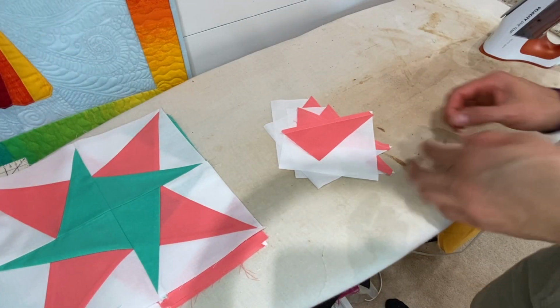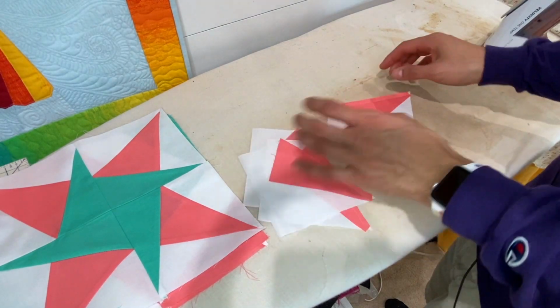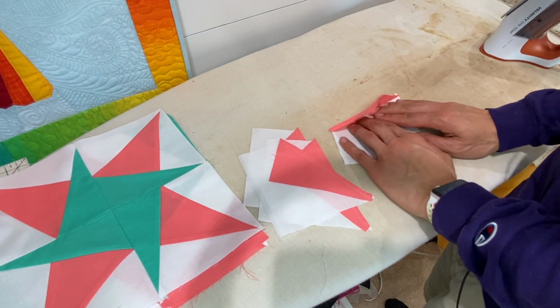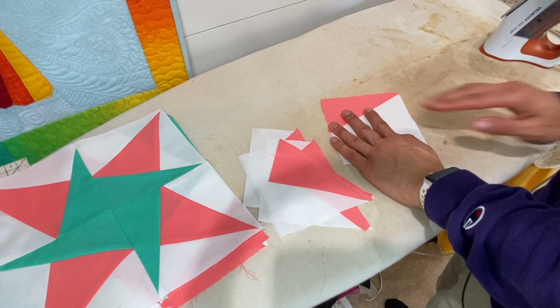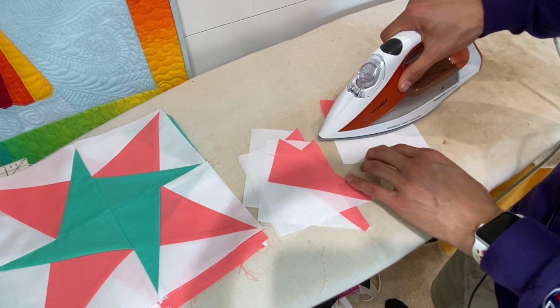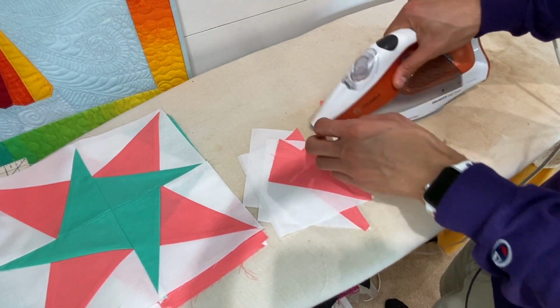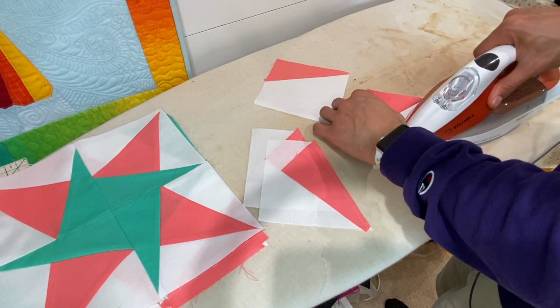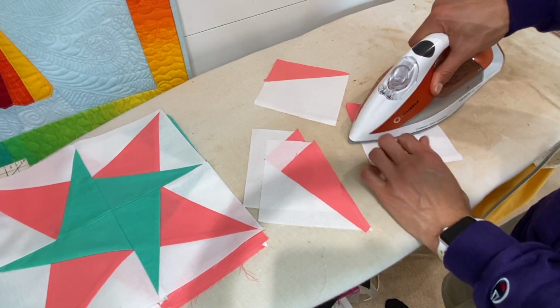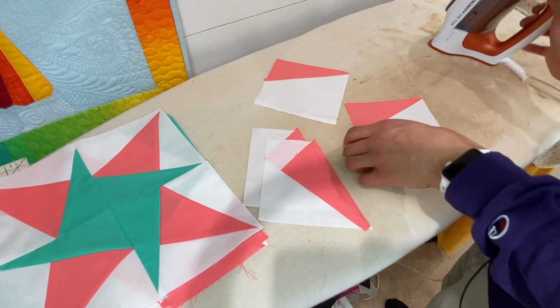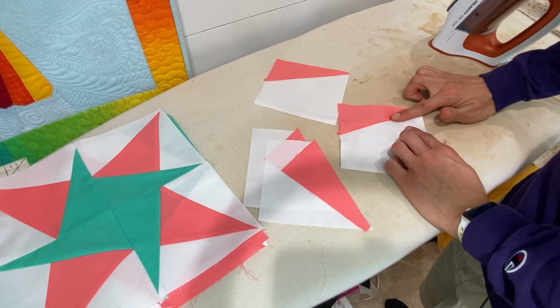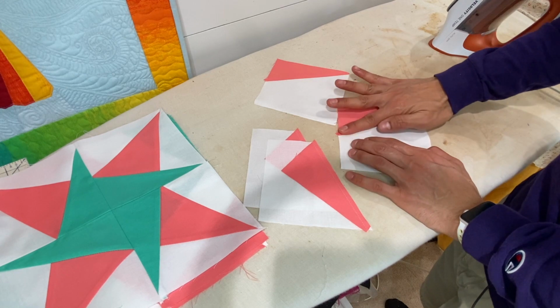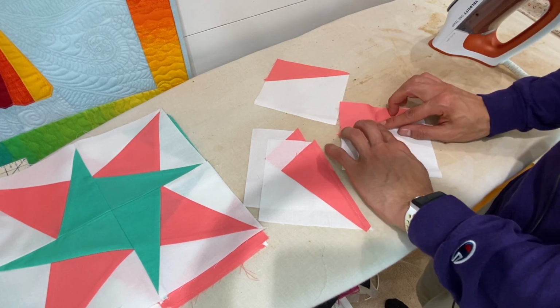So here we're at the ironing board and we have our pieces that we've just sewn together. We're going to press these so they're pressed to the dark side. And we'll do this for all 4 pieces. And like I always mention, make sure that you press these seams flat. You don't want any little folds in your seam.